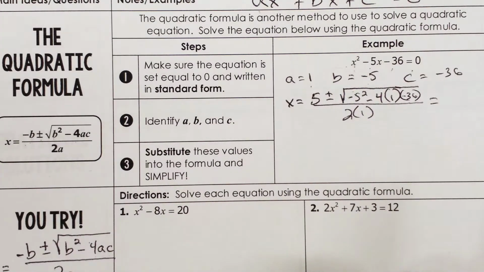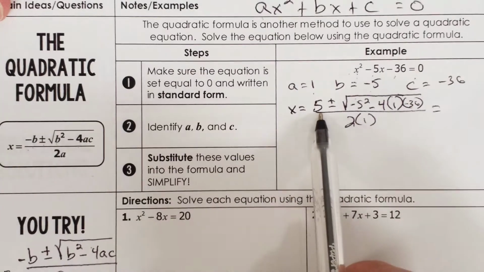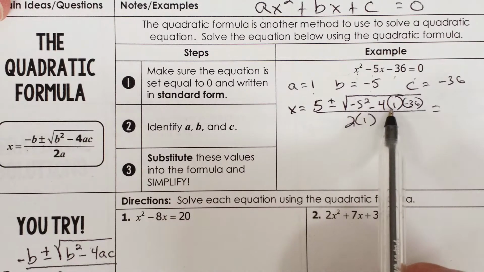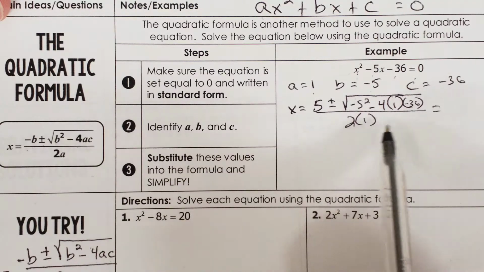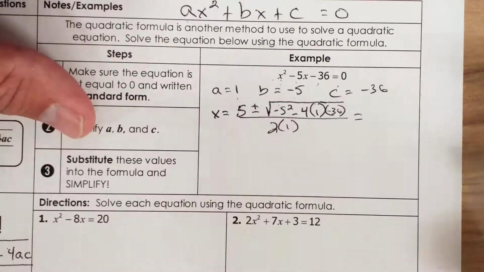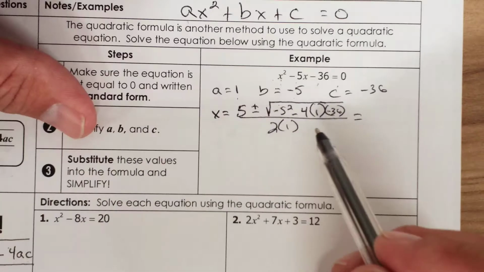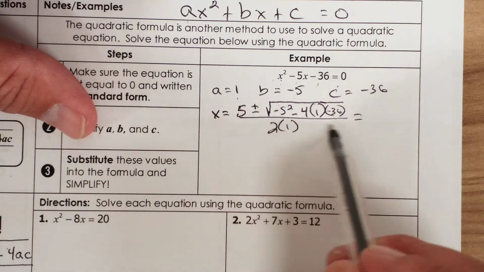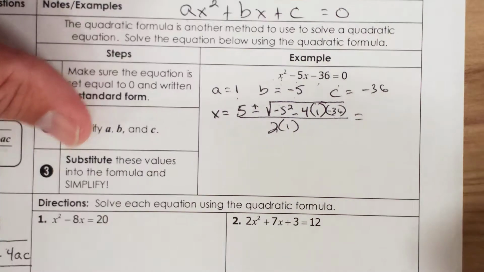And now all I've done is I've just plugged the numbers in. The opposite of b, plus or minus, b squared, minus 4 times a times c, all over 2 times a. And now I'm going to simplify. And before you do anything, your next step is going to be simplify everything that's under that radical. And you have to follow the rules of PEMDAS, remember?